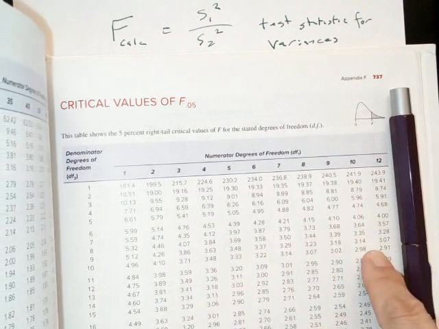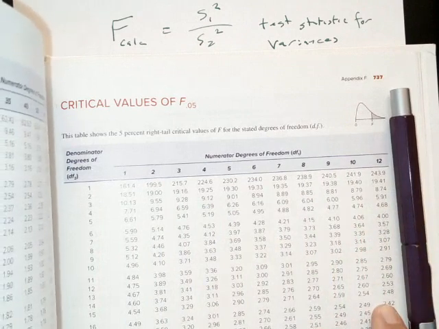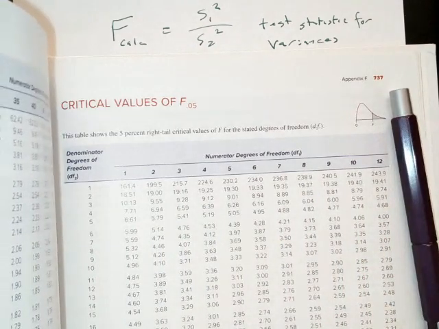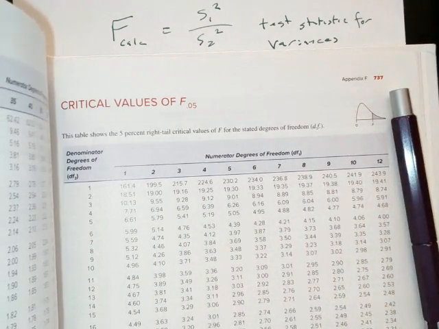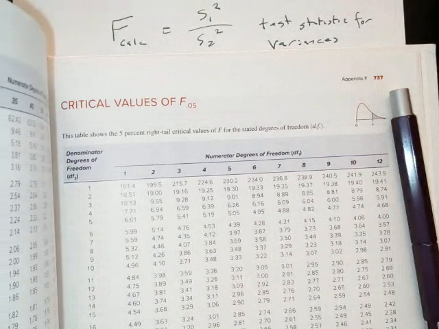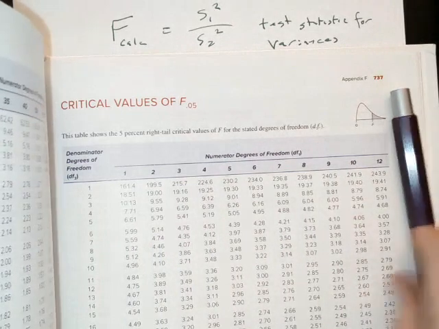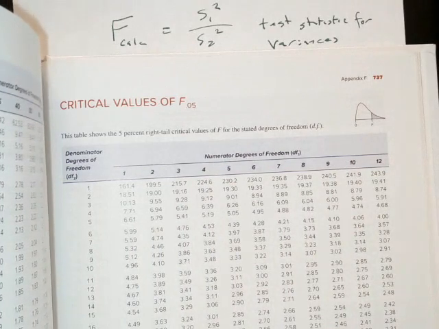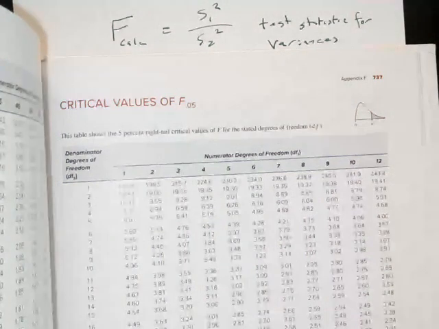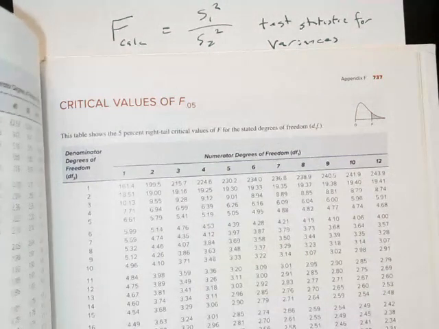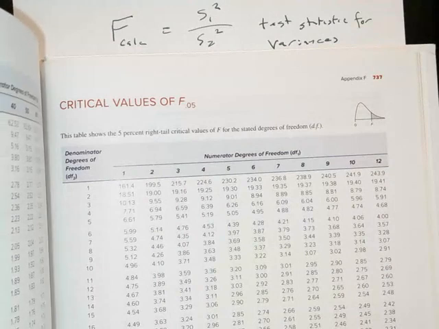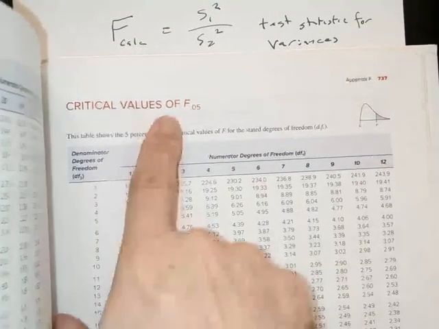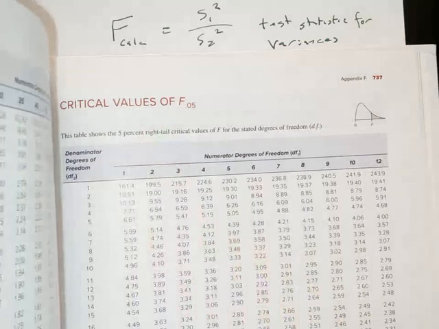Oh, wait a minute. What am I doing wrong? I know what I'm doing wrong. I just caught it. The 2-tail test. If alpha is 0.05 and I'm doing 2 tails, I'm in the wrong table. So here's what I'm going to do.